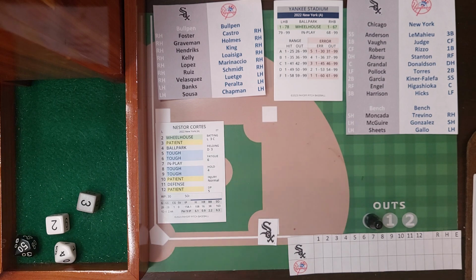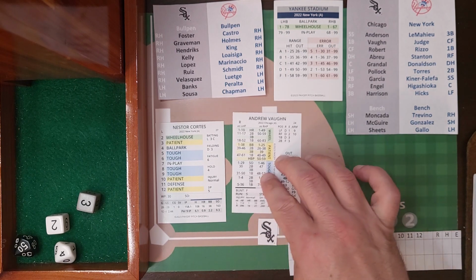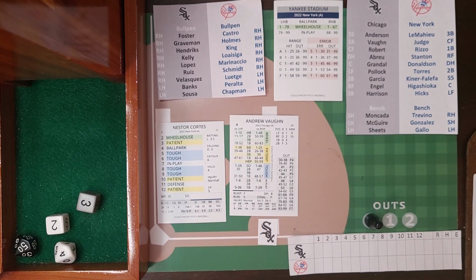His steal is a 3. That's a 5 on the D6s, so he cannot get a jump. But he will get the single.